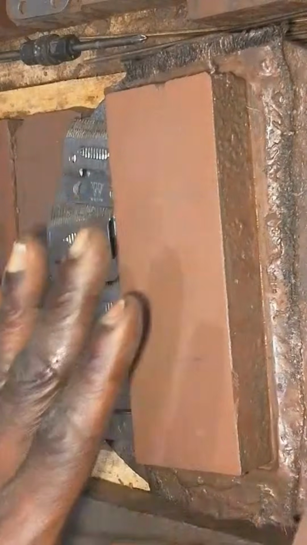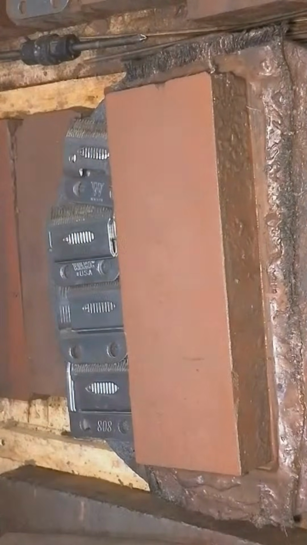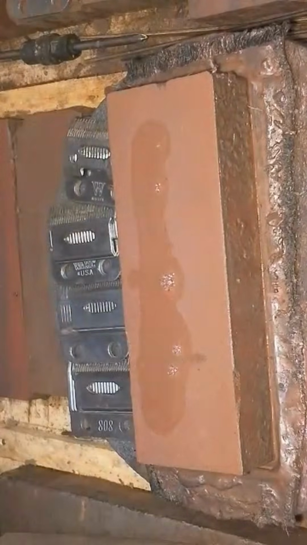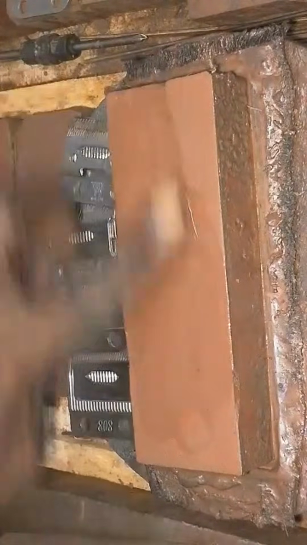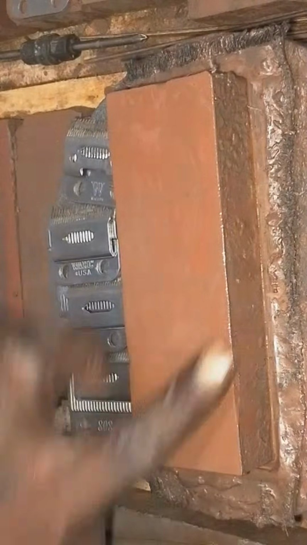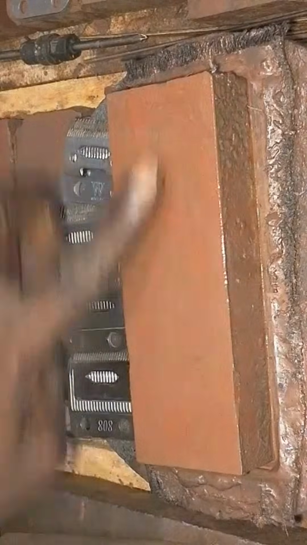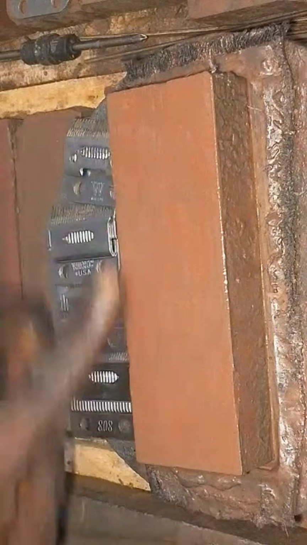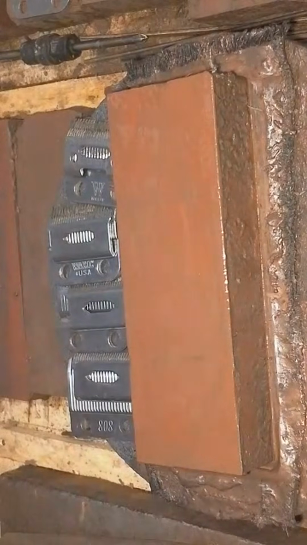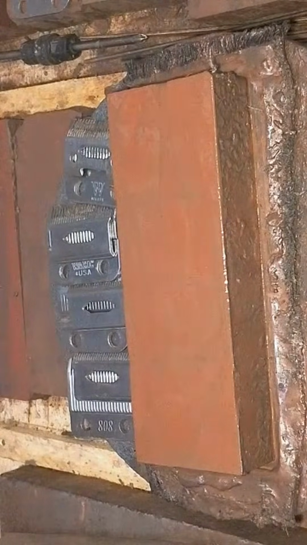You see now, I have tested it. Now you want to start the sharpening. You take the kerosene and spread it on the surface. Watch carefully. I want you to watch how the surface of this stone will look. We have never used it yet, but look at the way the surface of this stone is. Let us watch together.